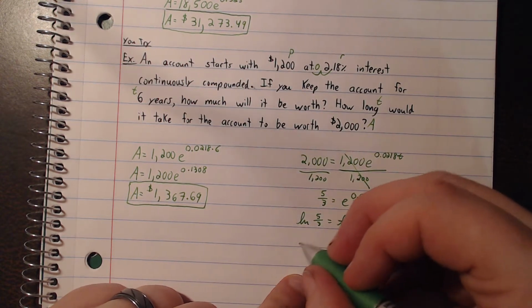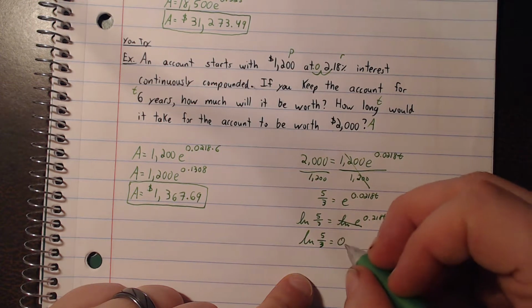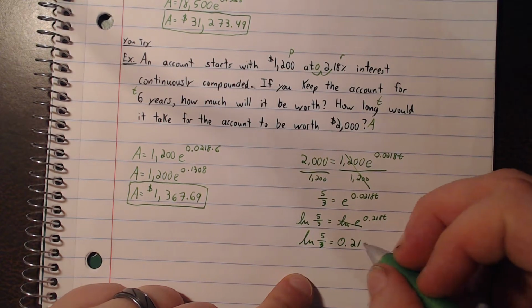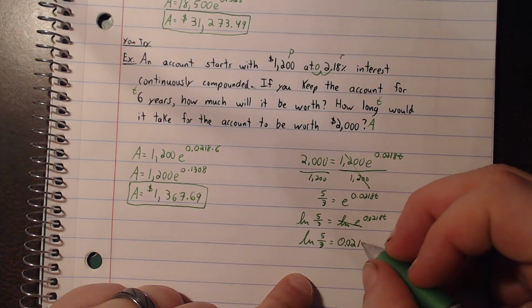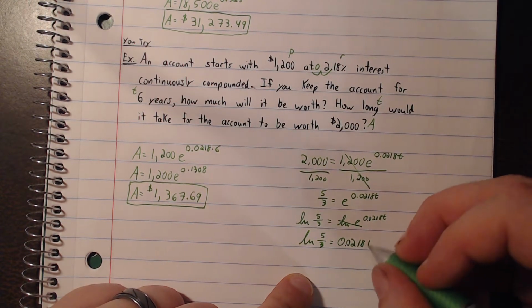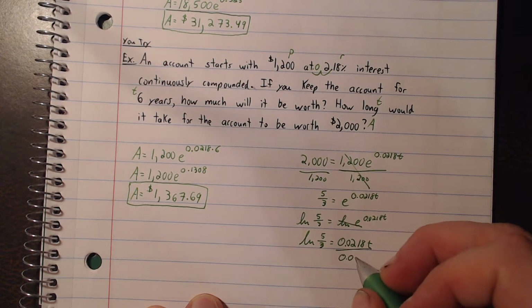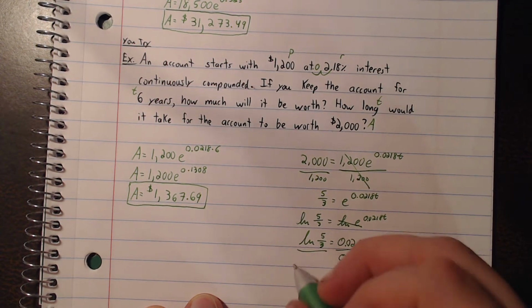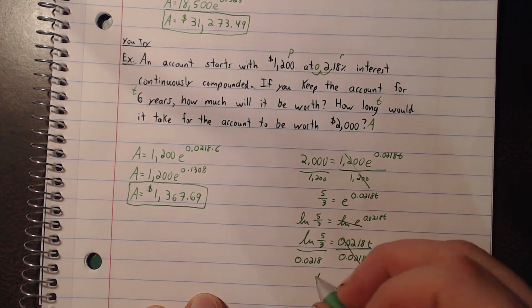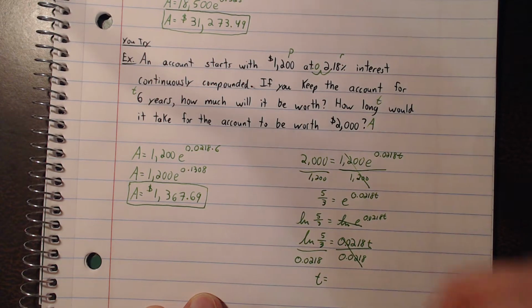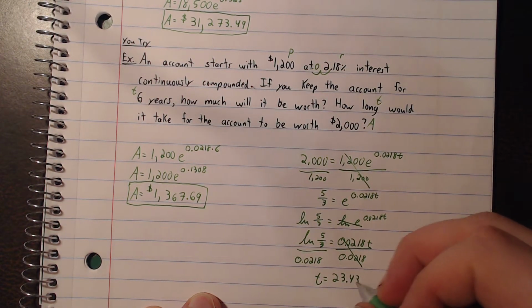Those go away. ln of 5 over 3 equals 0.0218t. Sorry, there's a 0 missing. We've got to divide by 0.0218. And it's going to tell us 23.43 years.